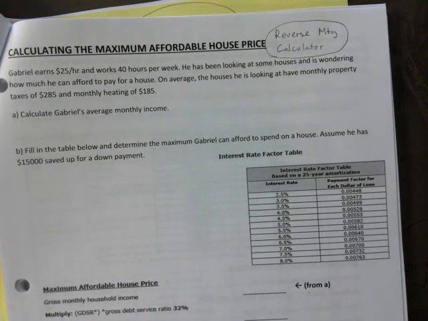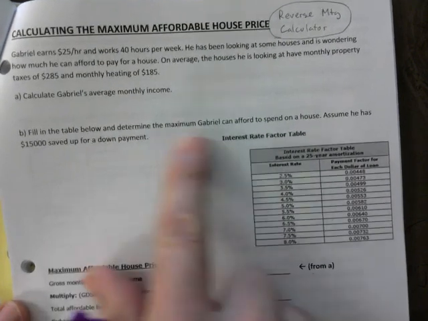What kind of house price range can I afford? So you're reversing the process. Look up reverse mortgage calculator on Google and say, I can make $1,500 a month. What kind of house can I be looking for at that price? Like 200,000, 250? That's what this is doing.